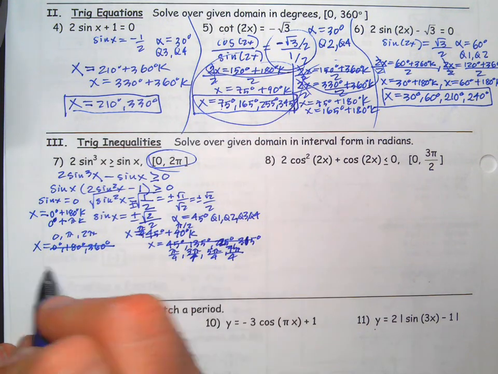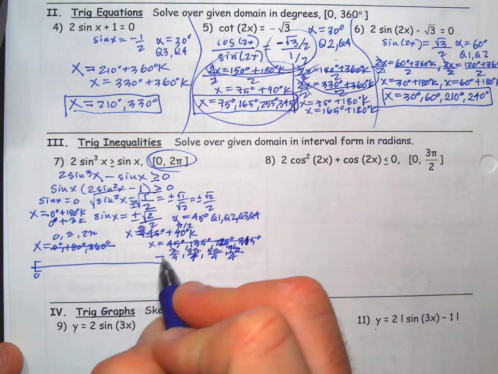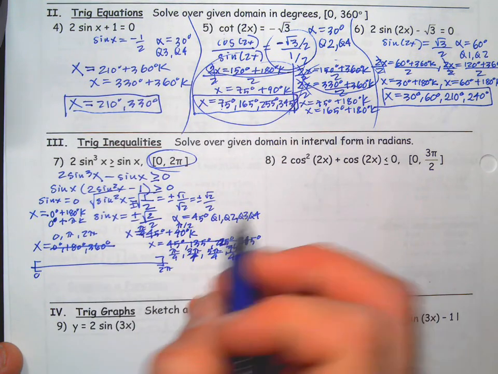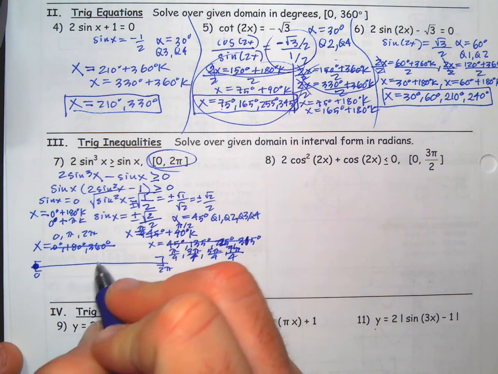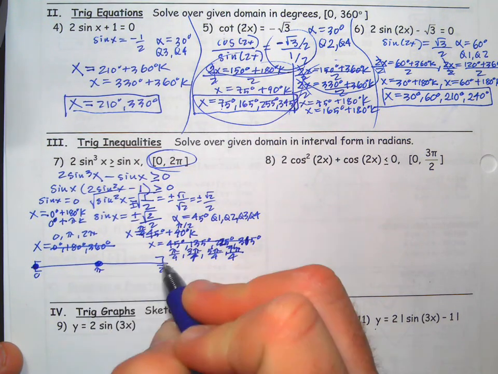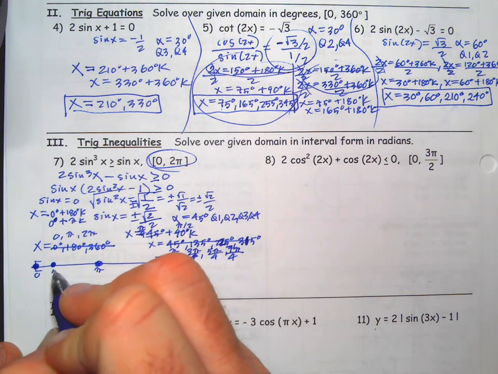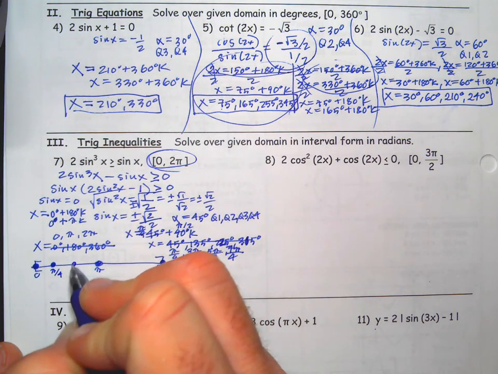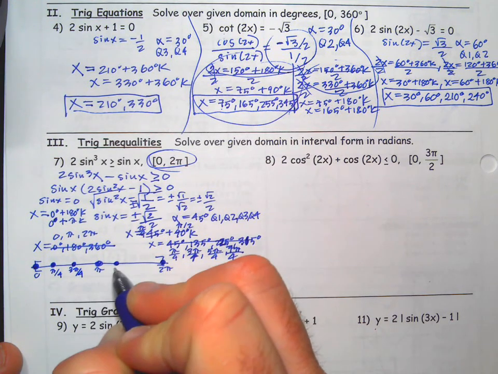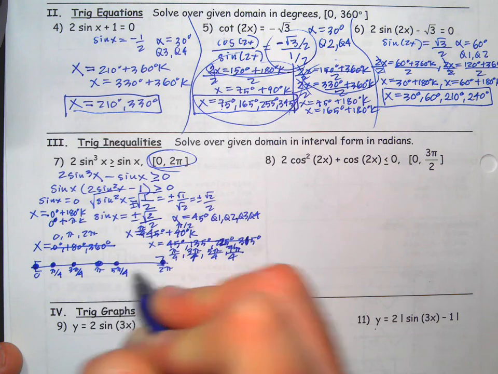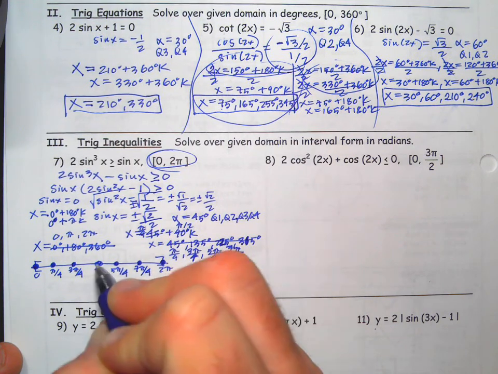So we got to do a line check, and we're doing 0 to 2 pi. And these are all solid dots: solid dot at 0, solid dot at pi, solid dot at 2 pi, pi over 4, 3 pi over 4, 5 pi over 4, and 7 pi over 4. They just need to be left or right in the right order.